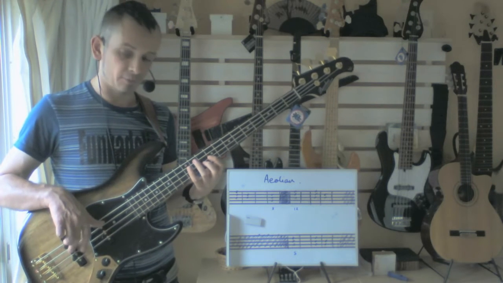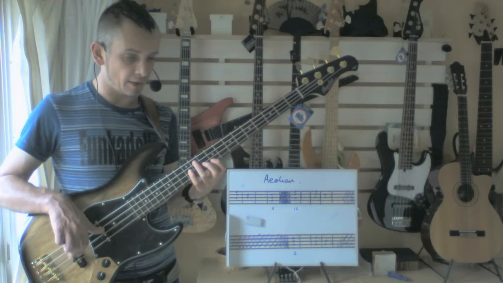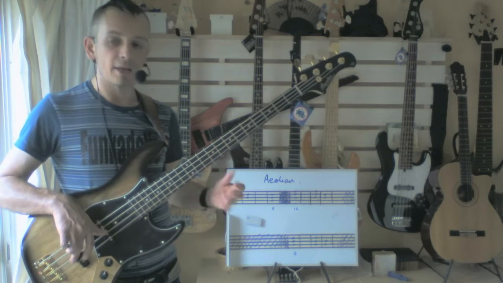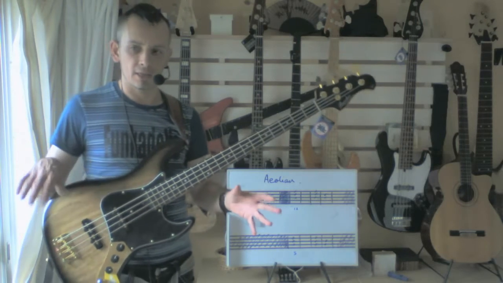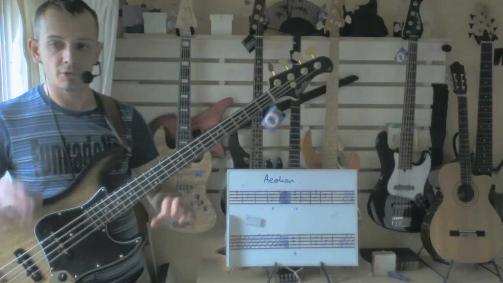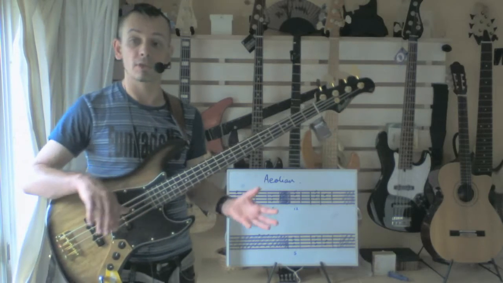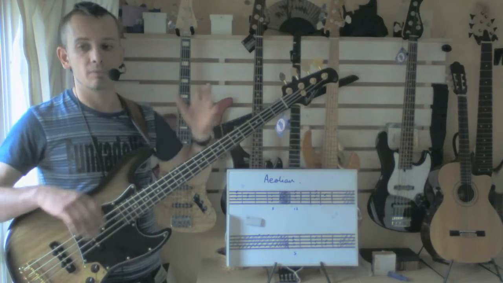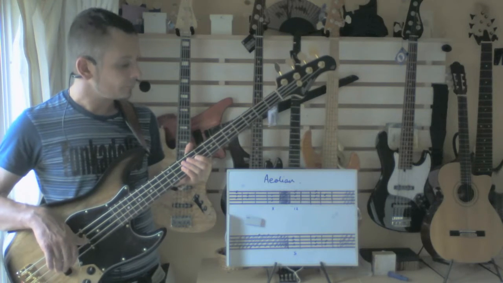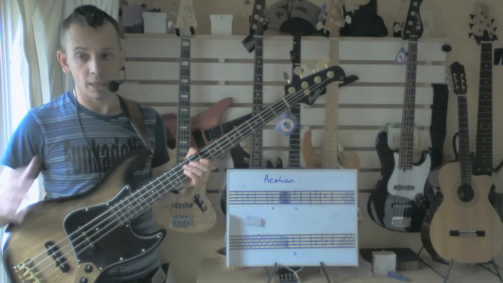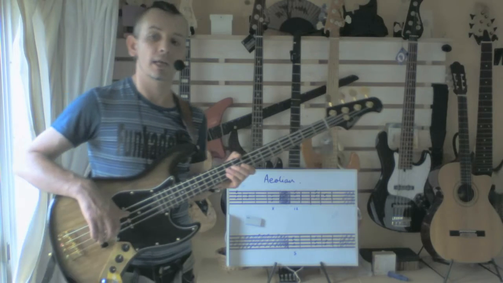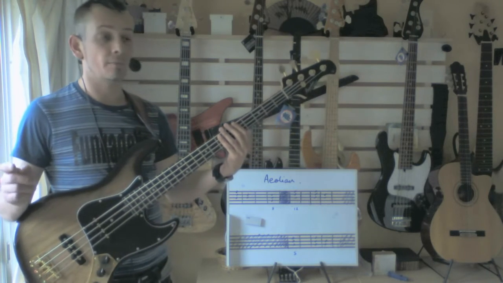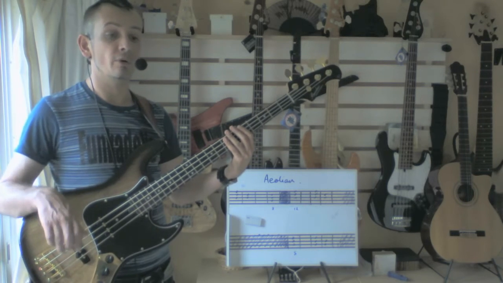I didn't tab this. I didn't draw the diagram for this one out because you have to shift positions, and we're not going to get into shifting positions just yet. First of all, I think it's important to learn all these modes in one position and then join them together, which we will do in due course as we progress. But the next step that we have to do today is play the arpeggios.